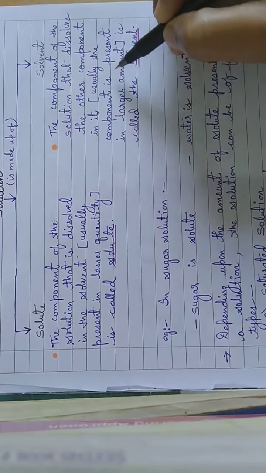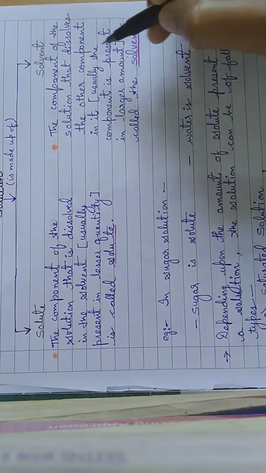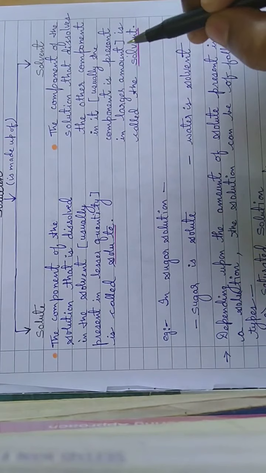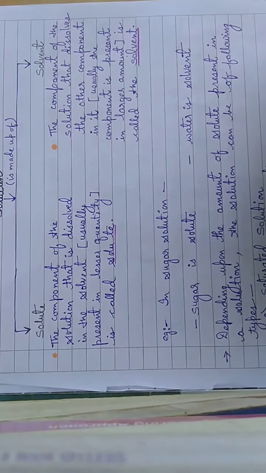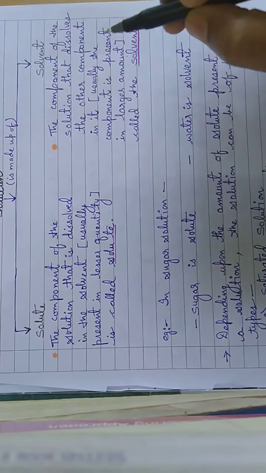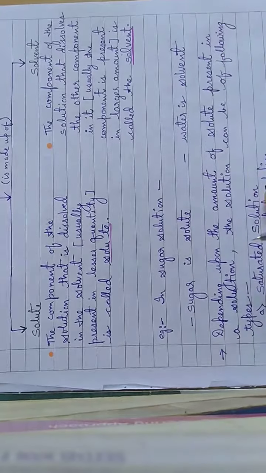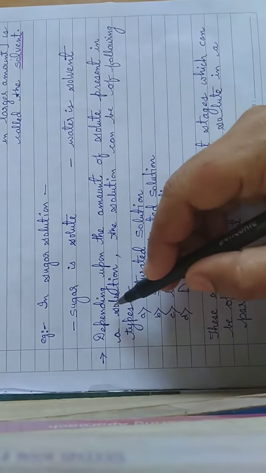Now, usually the component which is present in larger amount is called the solvent. Usually, not always. It is not necessarily so that the solute will always be in less quantity and the solvent in larger quantity. It is told that generally the solute is in lesser quantity and the solvent is in larger quantity. Okay, so let's have the next point.